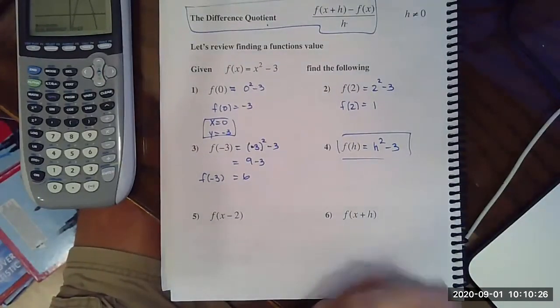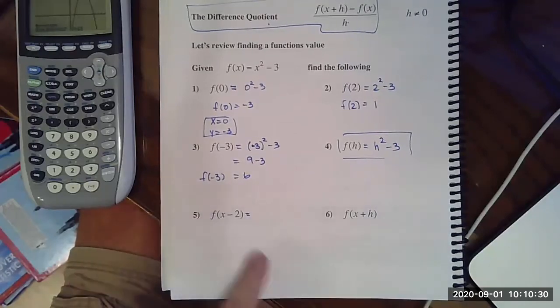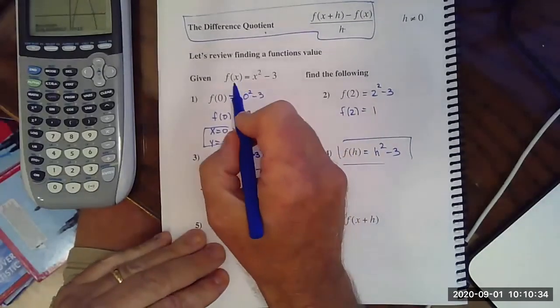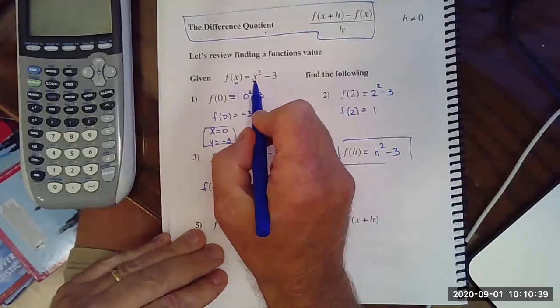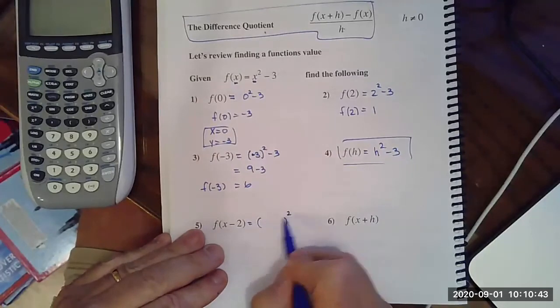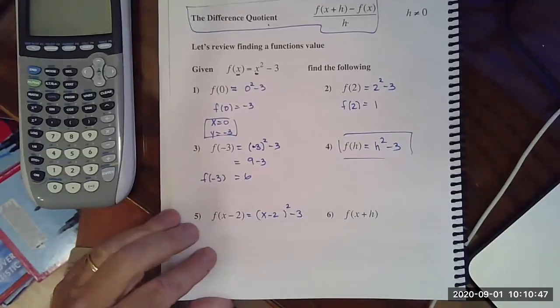It's plug and chug. This one, a little more challenging. I'm going to put the x subtract 2 right in here and there. And x subtract 2, that means parentheses on this one, x subtract 2. And don't forget the subtract 3 is sitting there as well.